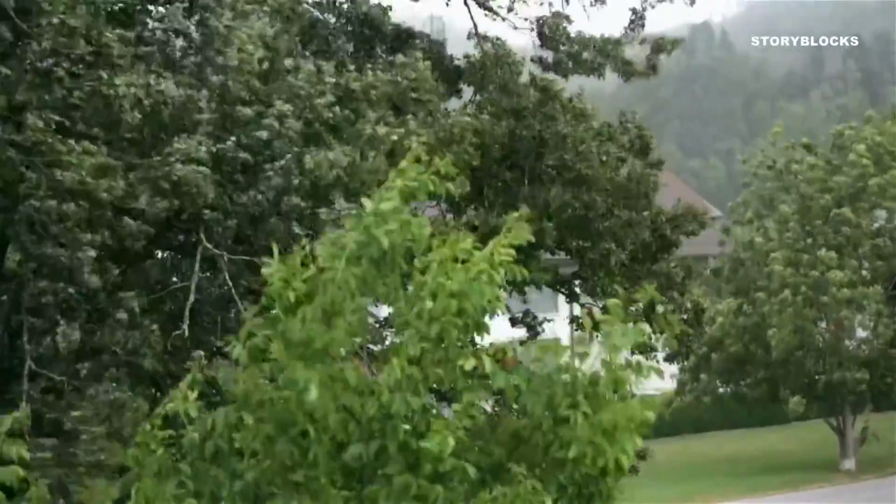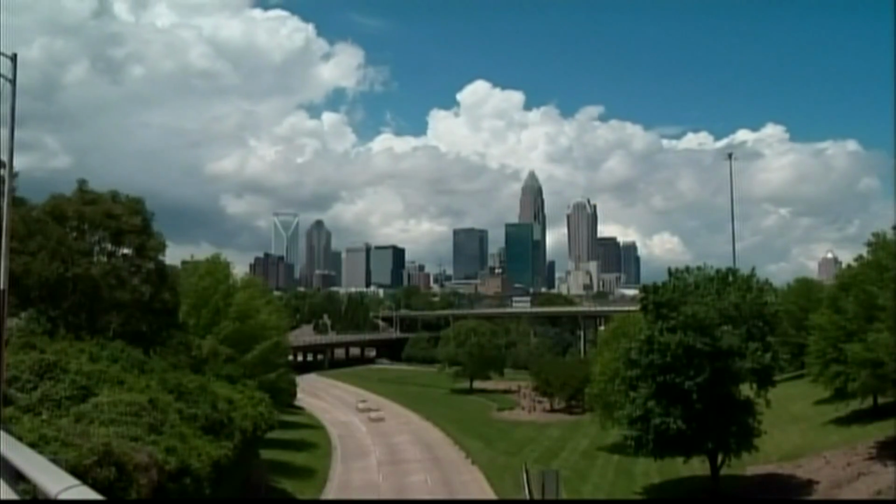You can feel a cold pool before a storm even arrives. The sudden cool breeze, the swirling winds, and the eerie calm, that's your atmospheric heads up.